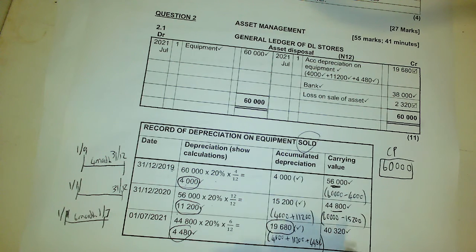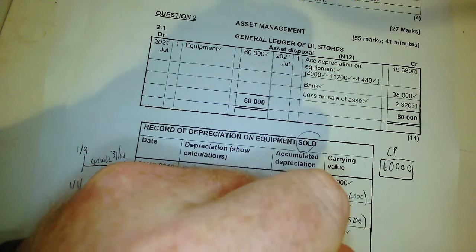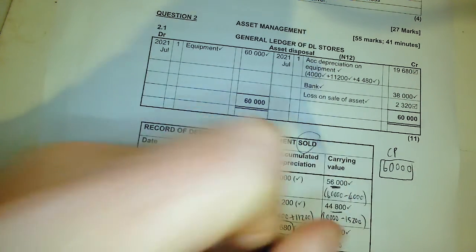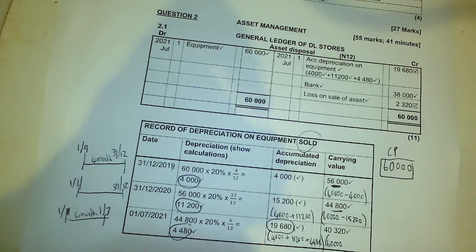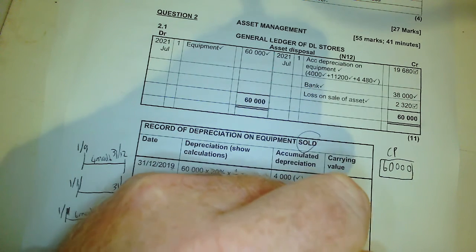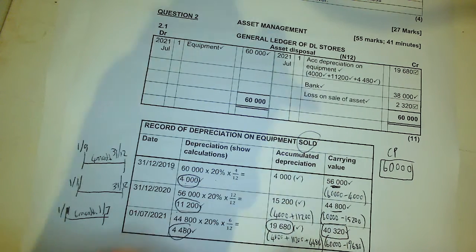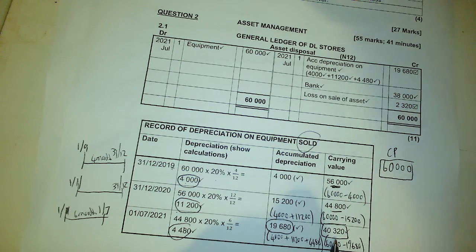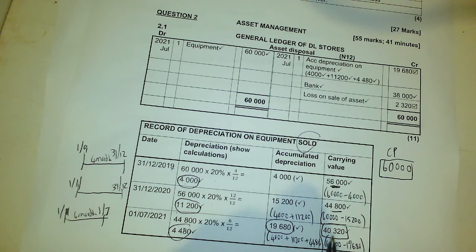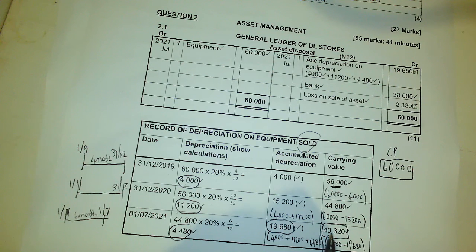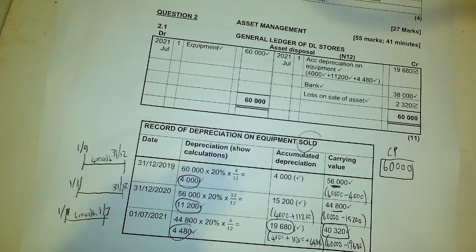So to be able to get the carrying value, we take the 60,000 Rand cost price minus all the accumulated depreciation, which was the 19,680, and that's why the carrying value in your books will now be 40,320. It will be worth 40,320. So if I sell it for 45,000, I'm obviously making a profit. If I sell it for 35,000, I'm making a loss, because the actual value of the equipment is worth 40,320, taking into account our depreciation method.